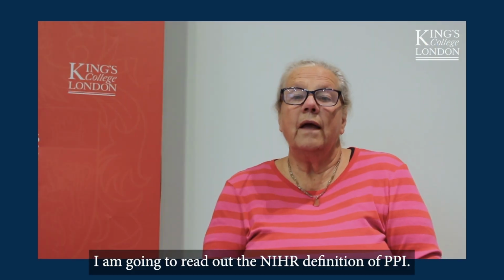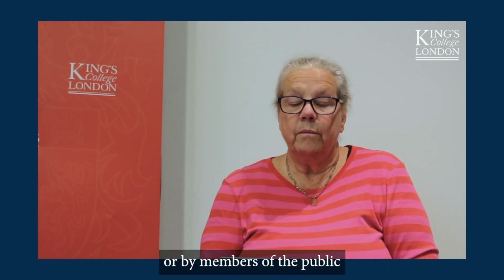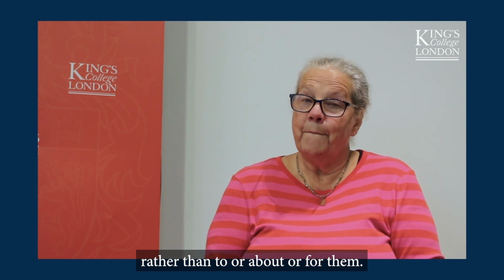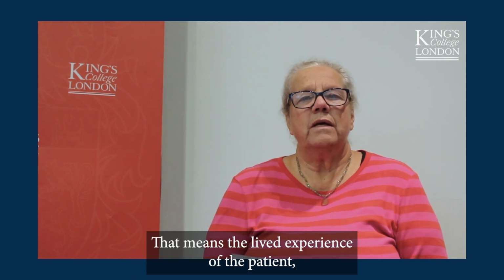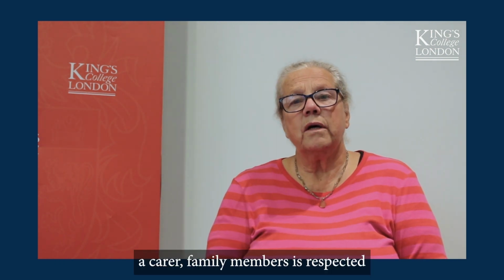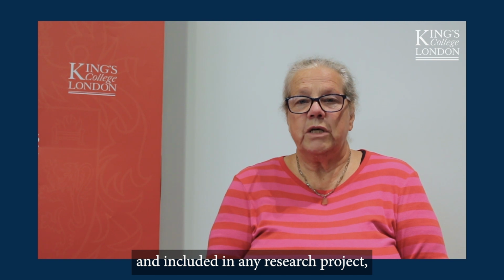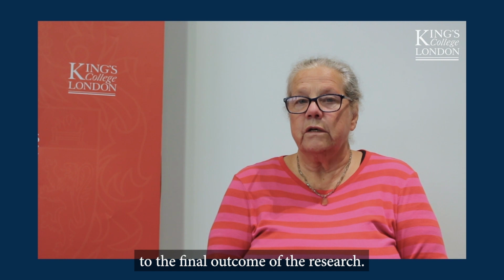Well, I'm going to read out the NIHR definition of PPI. Public involvement in research is carried out with or by members of the public, rather than to or about or for them. That means the lived experience of a patient, a carer, family members is respected and included in any research project, and it makes a difference to the final outcome of the research.